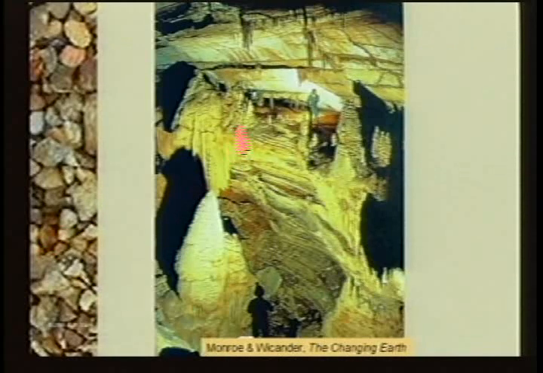Here's a photograph of a cave. You can see the stalactites. Here we have a big stalagmite. No good column.